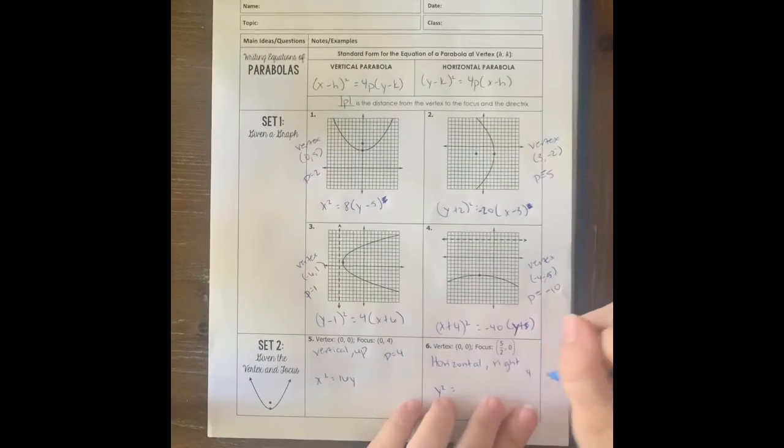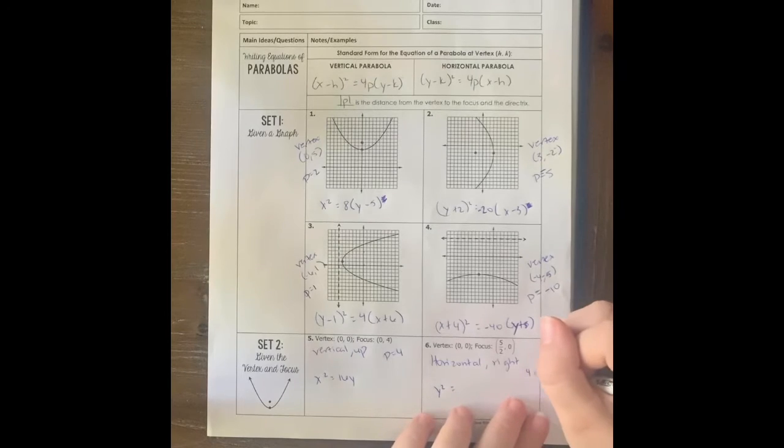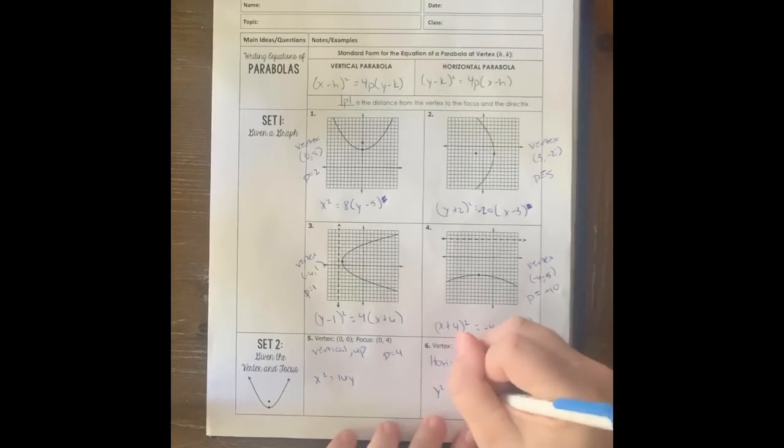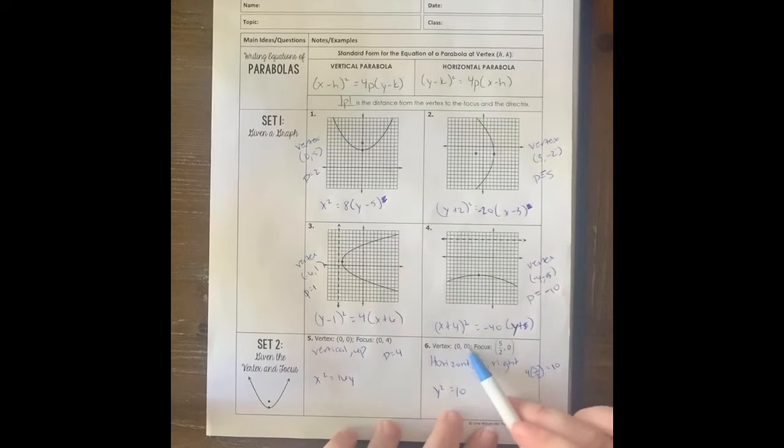You can write that over here to the side if you want to. 4 times 5 is 20, 20 divided by 2 is 10. So we have 10, and then because our vertex here is 0, 0, that's just going to be an x. So y squared equals 10x.